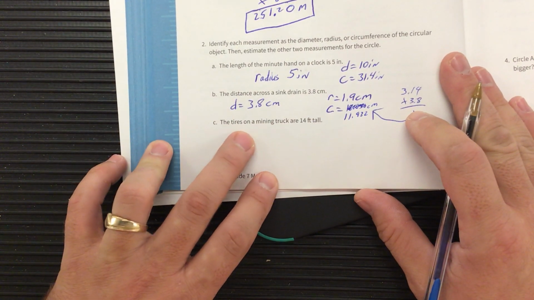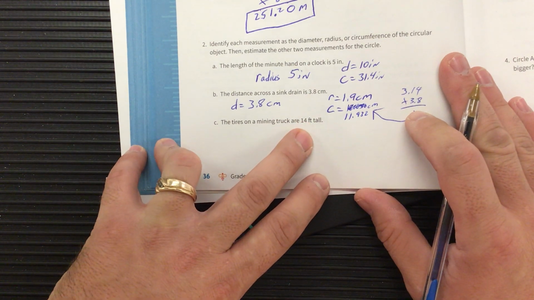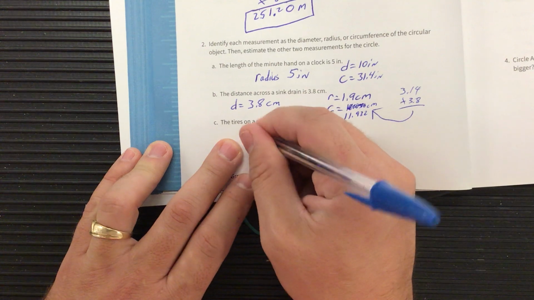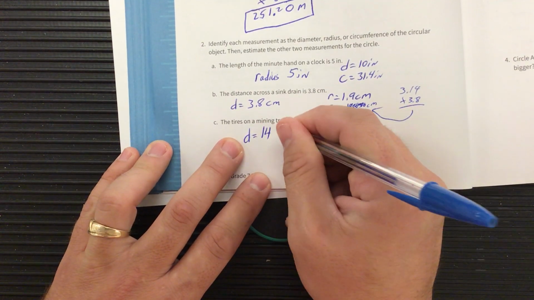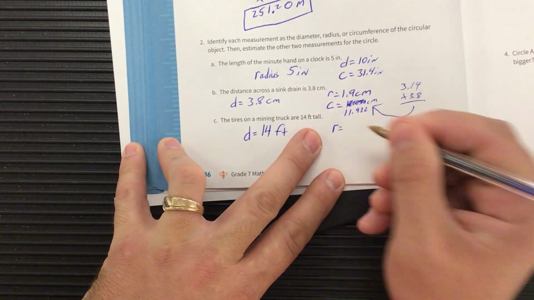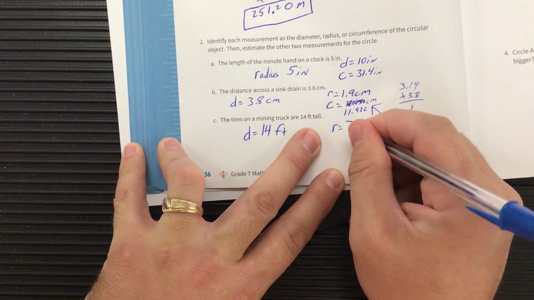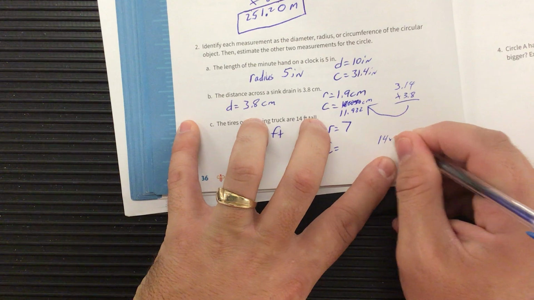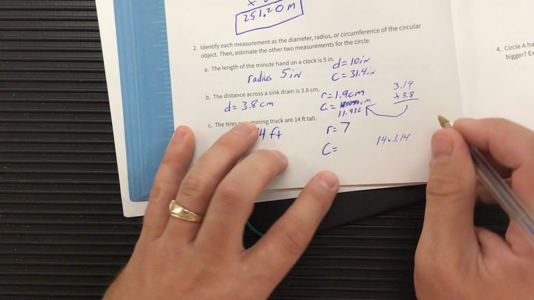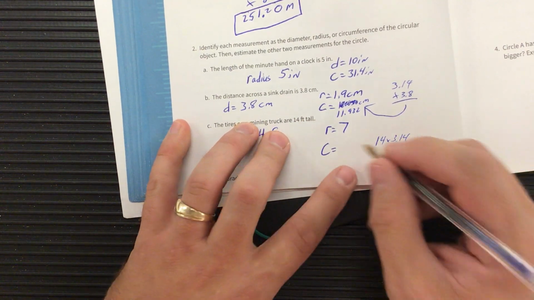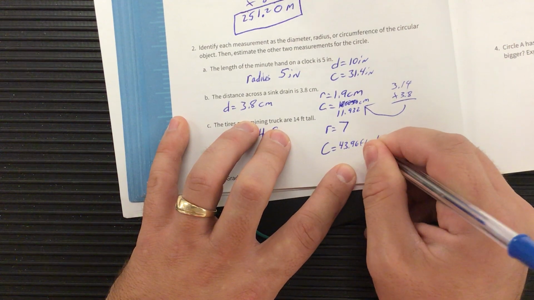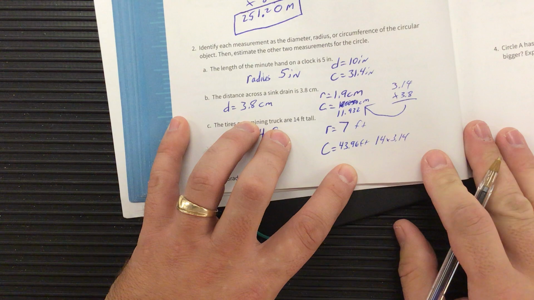C, my tires on a mining truck, 14 feet tall. What is that? Yep. That would be the diameter. That means I should be able to get the radius. And I should be able to get the circumference. 14 times 3.14. Anybody want to share that one for me? Boston. 43.96. And label. Feet.